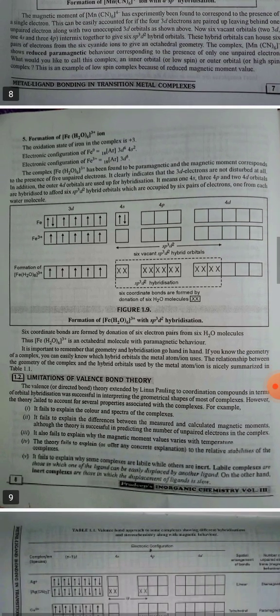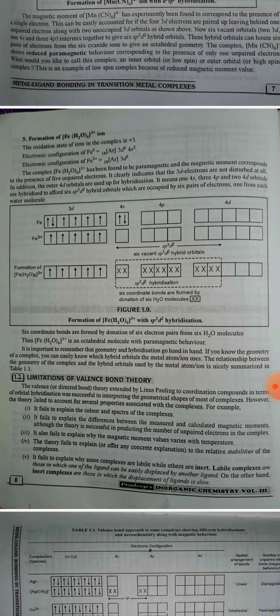Formation of [Fe(H2O)6]³⁺ ion. The oxidation state of iron in the complex is +3. Electronic configuration of iron in zero oxidation state is 3d⁶ 4s². Electronic configuration of Fe³⁺ is 3d⁵. The complex [Fe(H2O)6]³⁺ has been found to be paramagnetic, and the magnetic moment corresponds to the presence of 5 unpaired electrons. It clearly indicates that the 3d electrons are not disturbed at all.